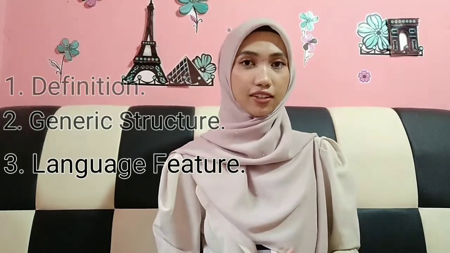Bismillahirrahmanirrahim. So today I'm going to explain narrative text. There are three main points of narrative text that I'm going to explain. The first is the definition of narrative text, the second is the generic structure of narrative text, and the last is the language feature of narrative text.